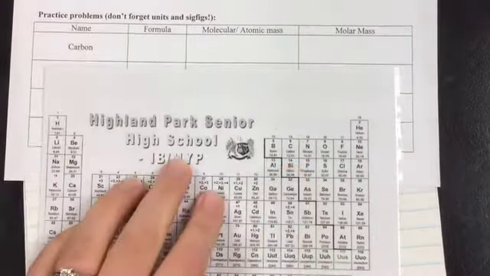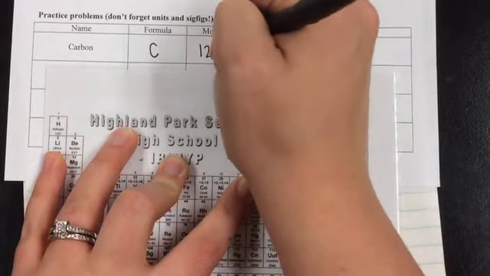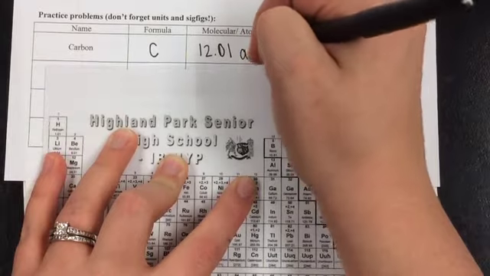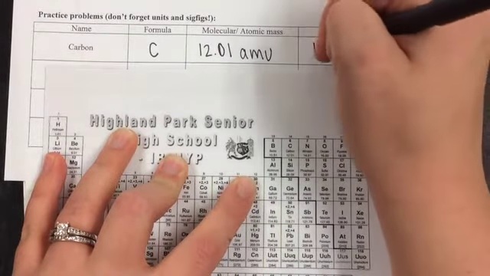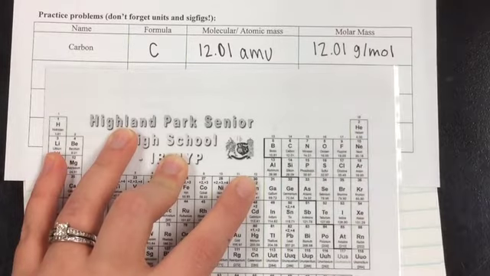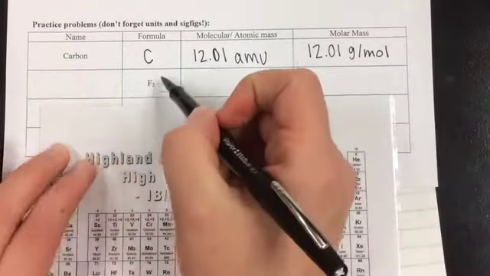The bottom number there is going to be our mass number, so I write that down as my atomic mass, and the atomic mass has the units AMU. So I have 12.01 AMU. The molar mass then is the same number, but the units are grams per mole, so 12.01 grams per mole.